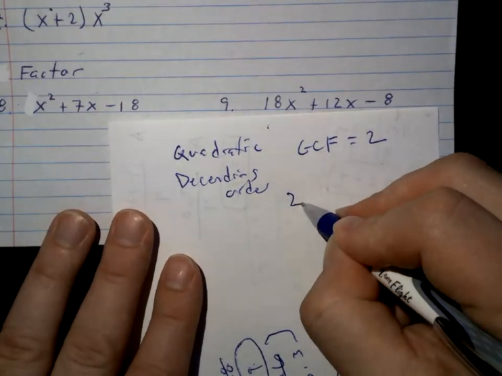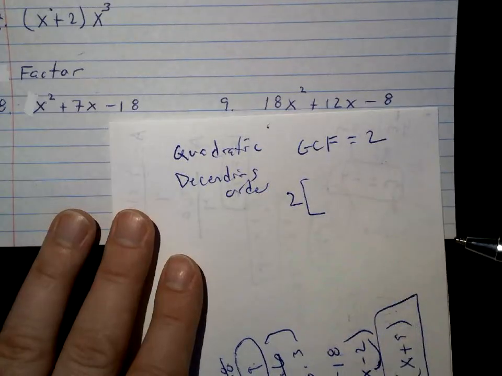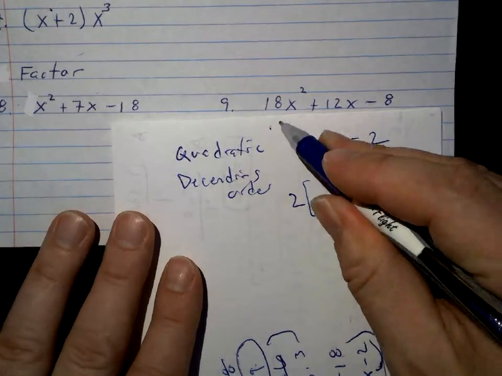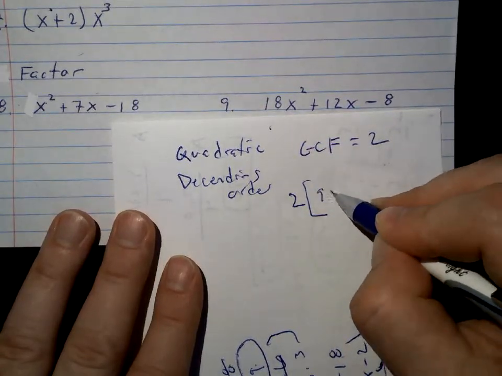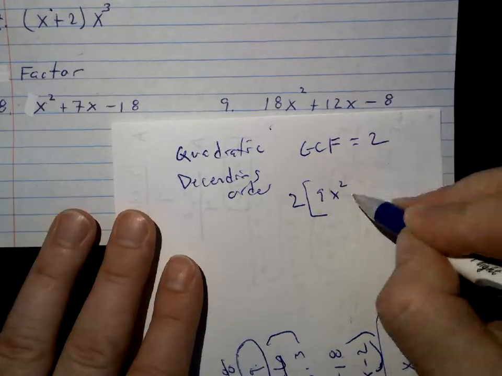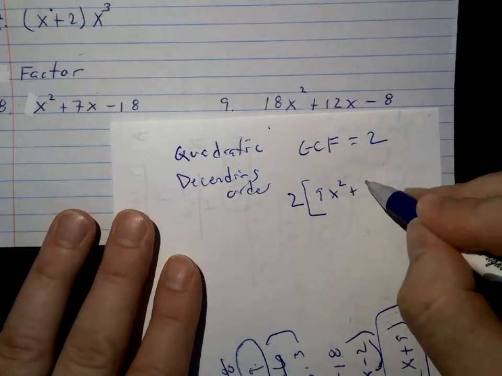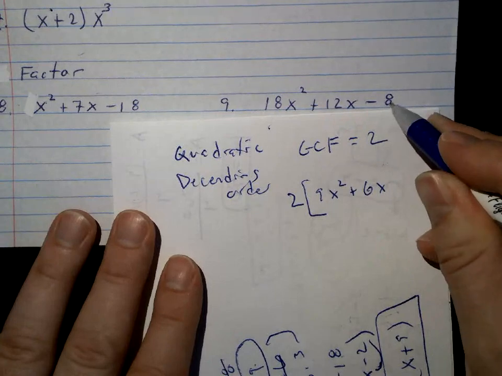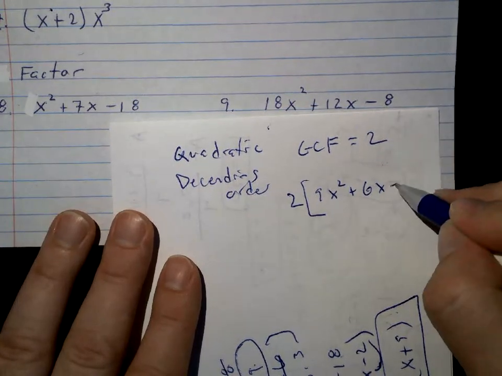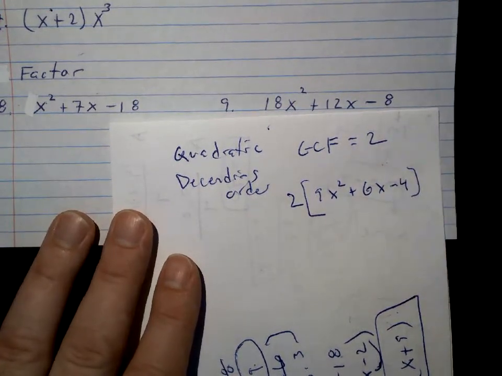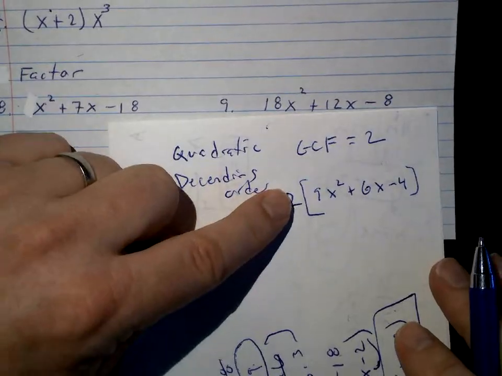And if I take out a 2, what is left over? Well, how many 2's go into 18? 9x squared. How many 2's go into 12? 6x. How many 2's go into negative 8? Negative 4.